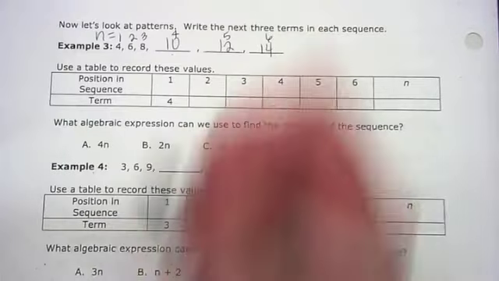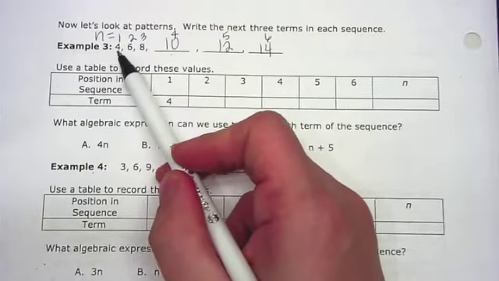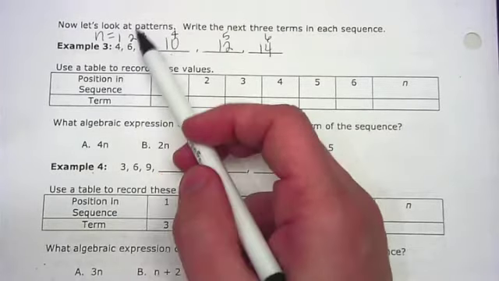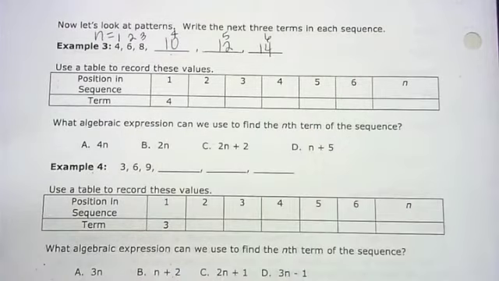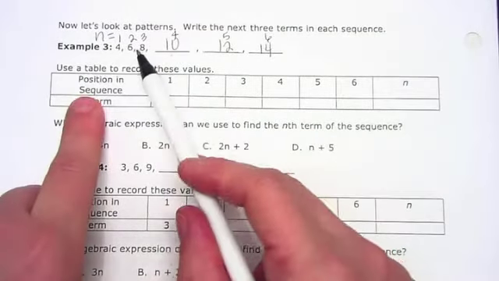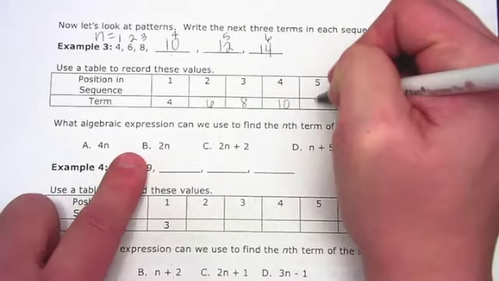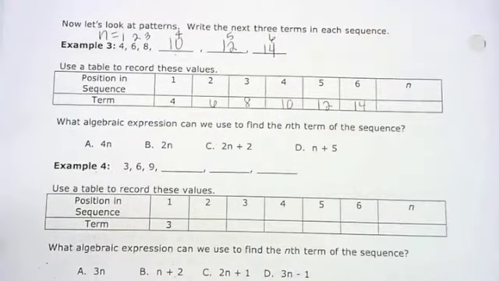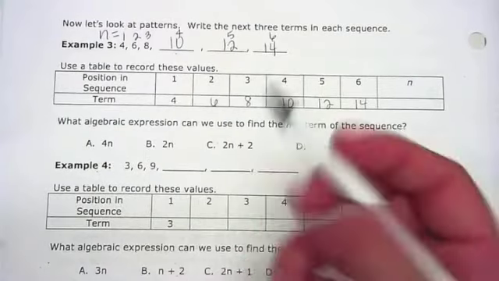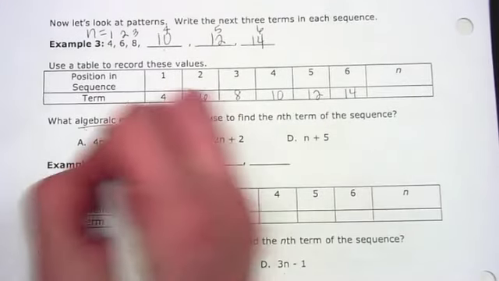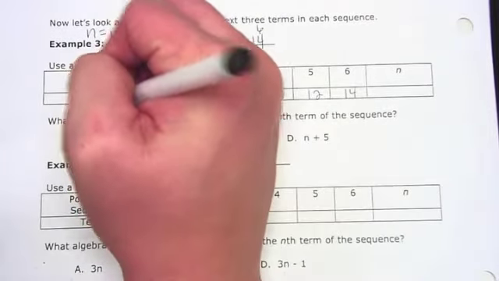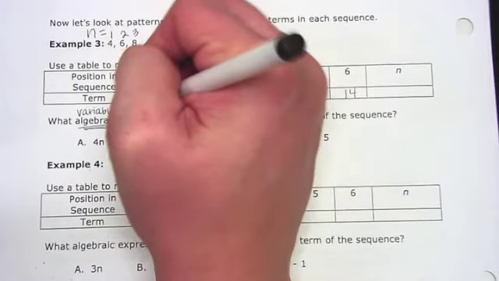And remember, these are our n's. When n equals 1, our expression should give us 4. When n equals 2, our expression should give us 6. So we're going to use the table to record what we found out, which is really just copying it over. And it wants to know what algebraic expression. Now remember, algebraic means variable, expression means operation.